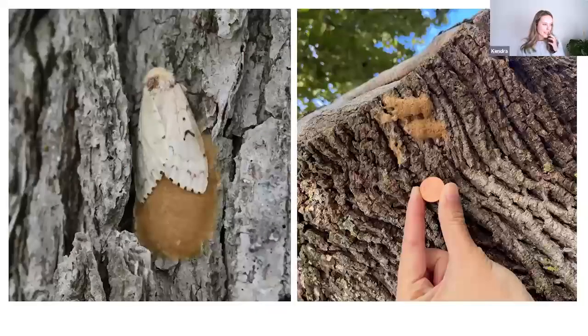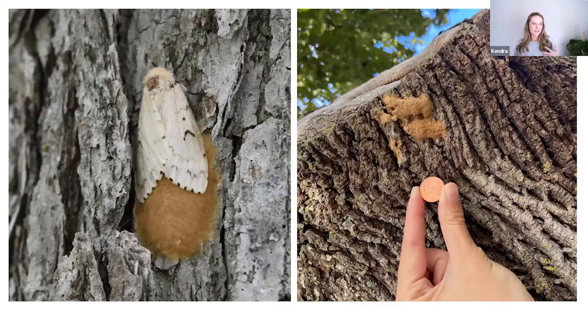Now, the egg masses, as I said, you have to have a special eye for them. Once you start seeing them, you're going to see them everywhere. So the female, as I said, is flightless. This is what you see in the left photo here. Now, she lays her eggs on the bark, usually on the bark of trees, and then she will use the fuzzy coating from her abdomen to actually cover over those eggs. And that's what we see in this felt-like substance here.